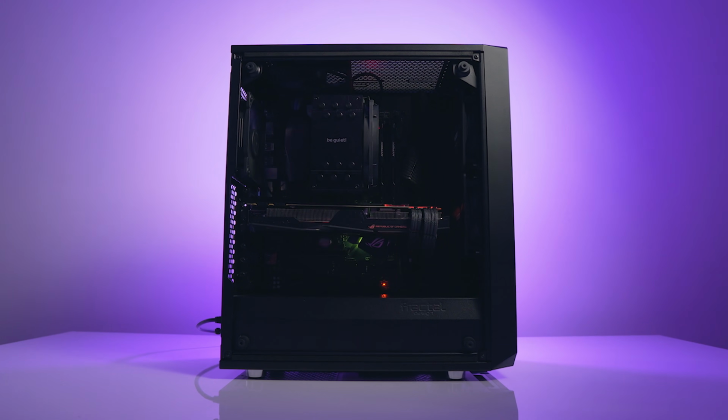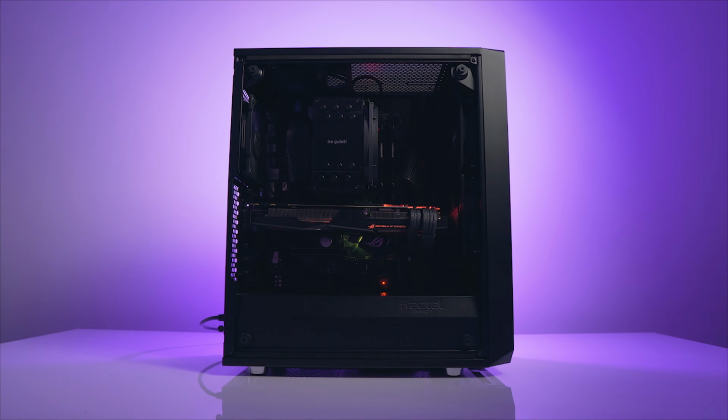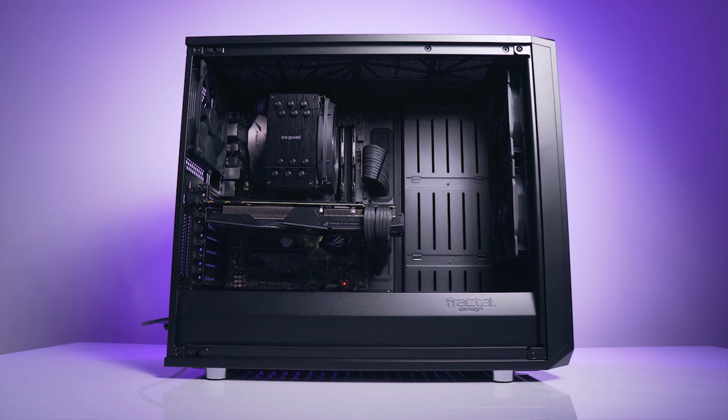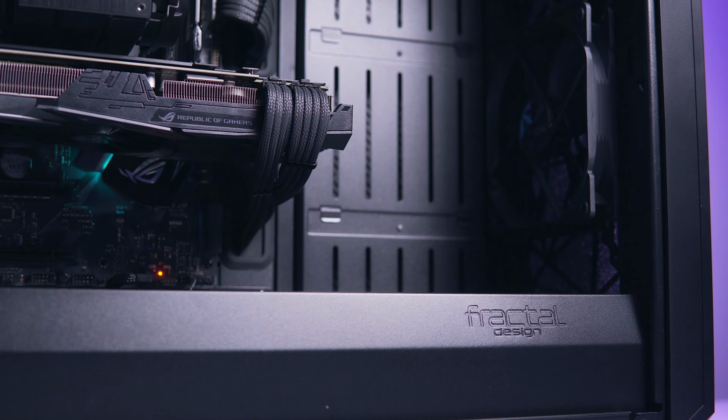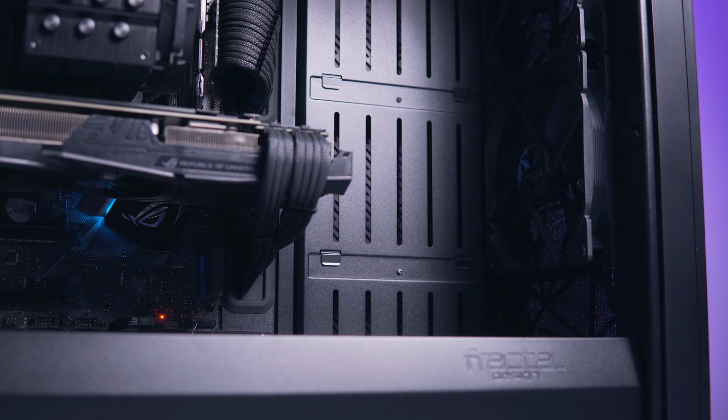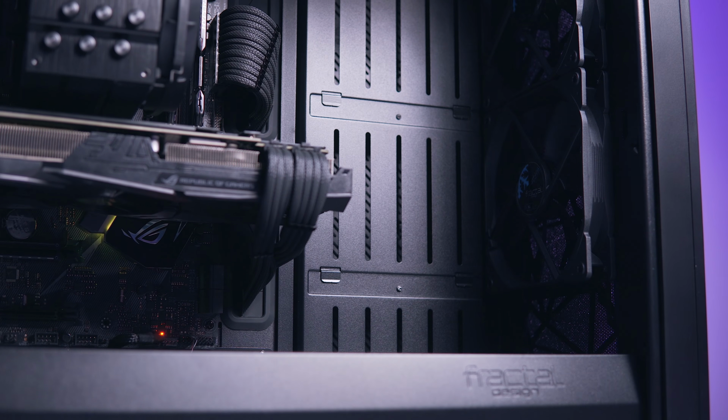This system is a great fit for the Meshify C, relatively speaking, but in the Meshify S2, the system does look a bit lost. There's so much unused space for a standard system like this towards the front of the case that if you are buying the Meshify S2, you'd better hope you're making use of all of that clearance.